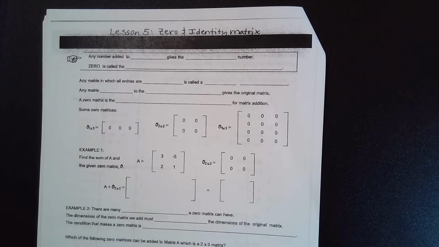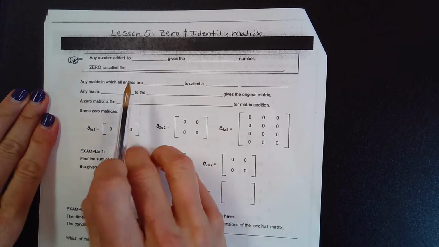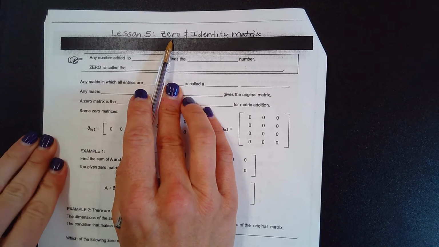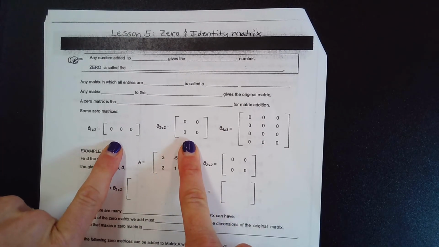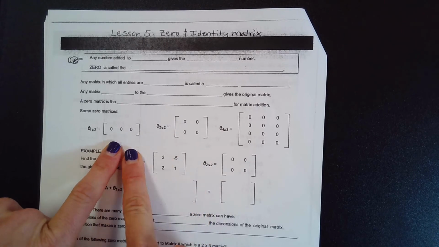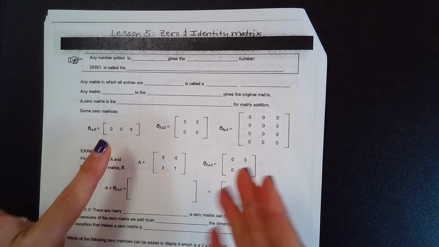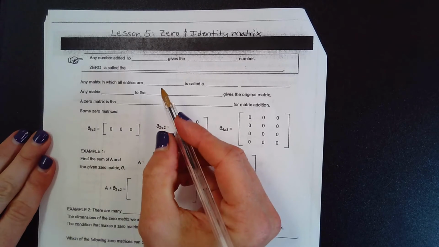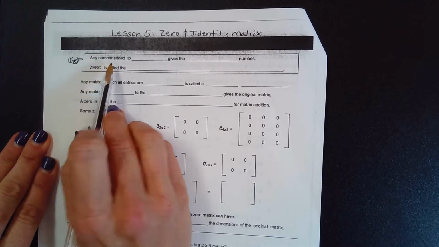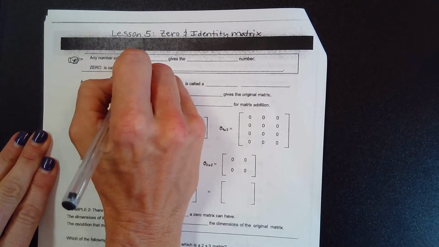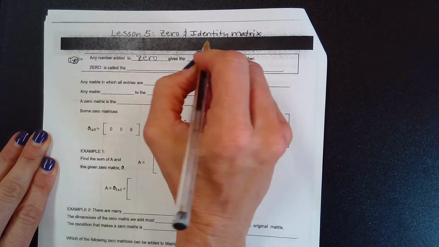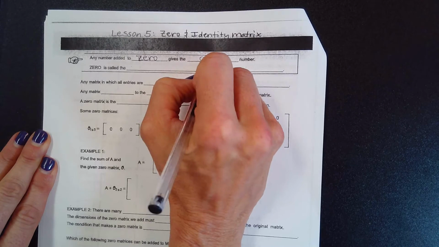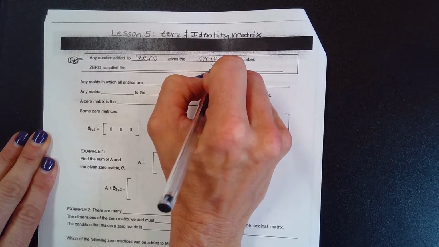So there is a zero matrix, and it operates the same way the number 0 does in addition, where if you add 0 to anything, you get the number back itself. So let's kind of talk that out. Any number added to 0 in regular math gives the original number back, right? 4 plus 0 is 4.